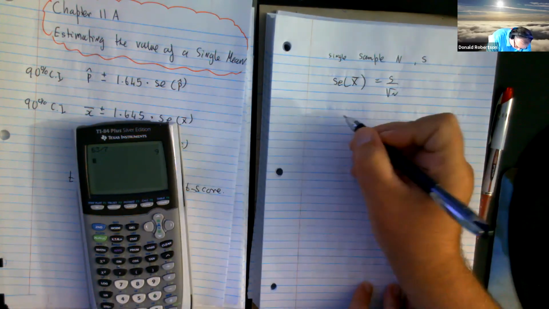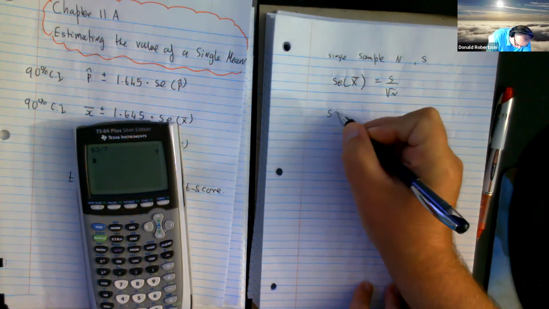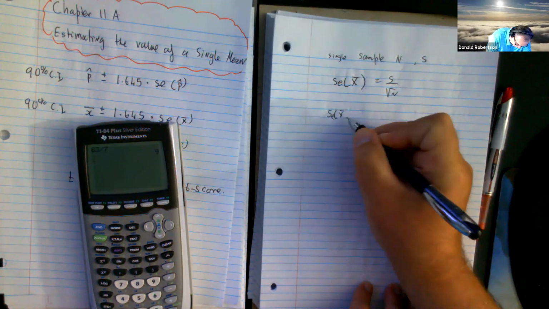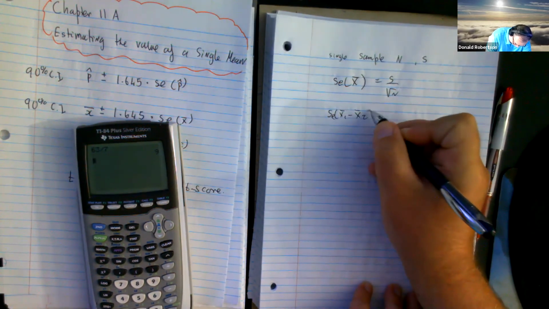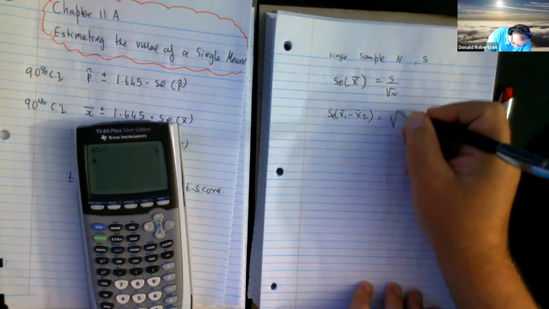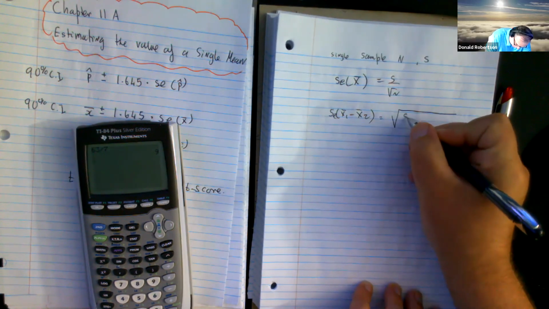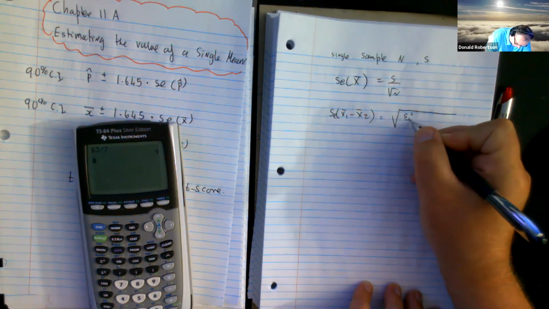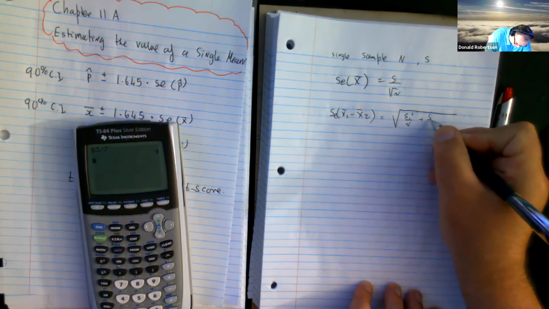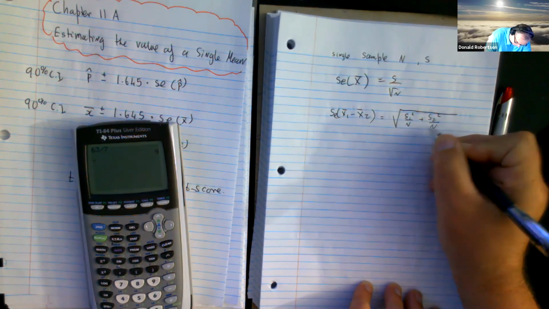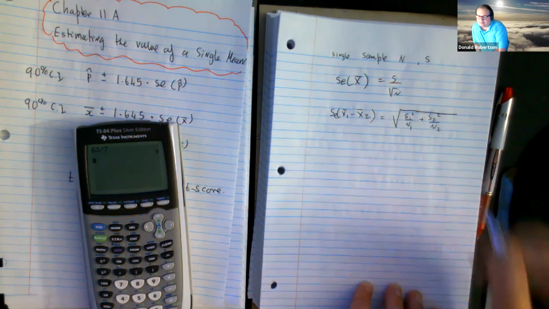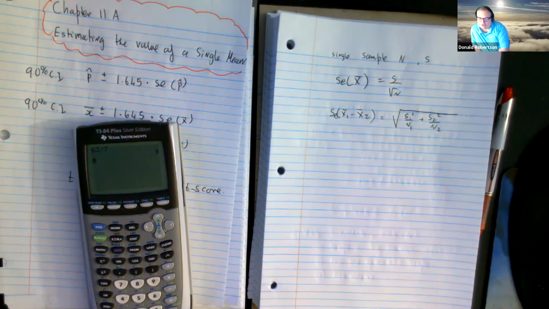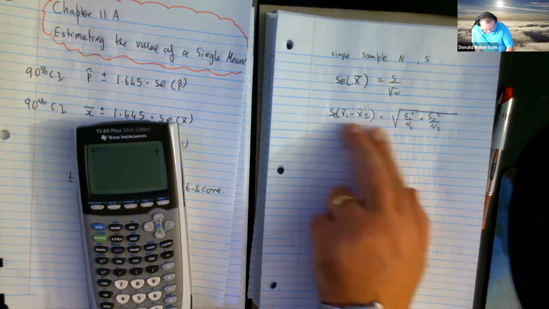If, however, you are doing the difference between 2, the formula takes on a rather ugly look. So the standard error for the difference between two population means is this one.